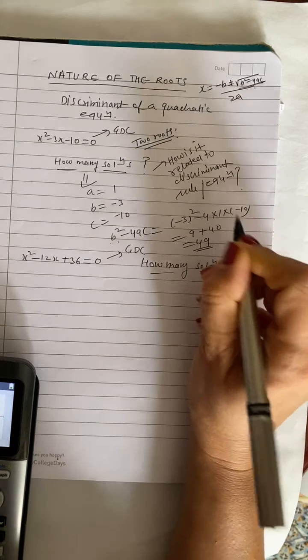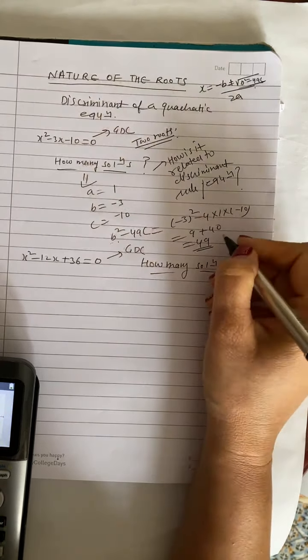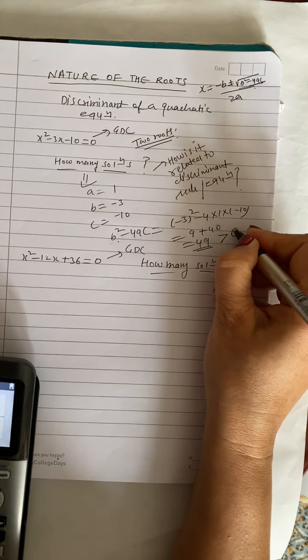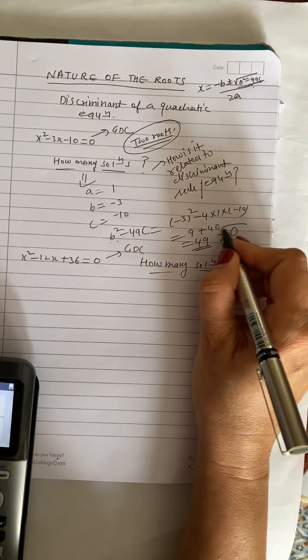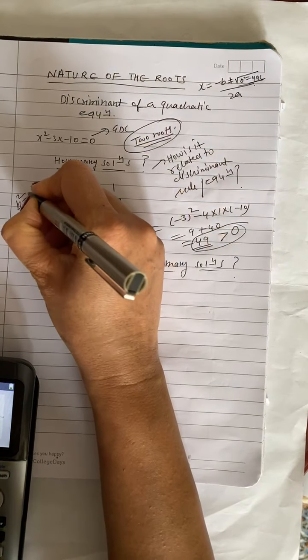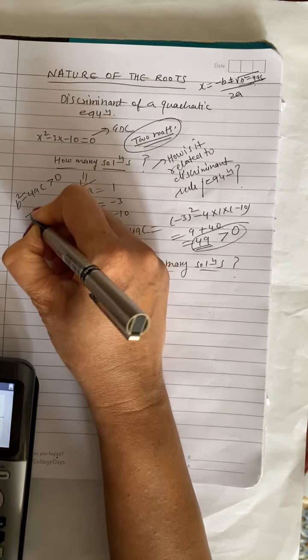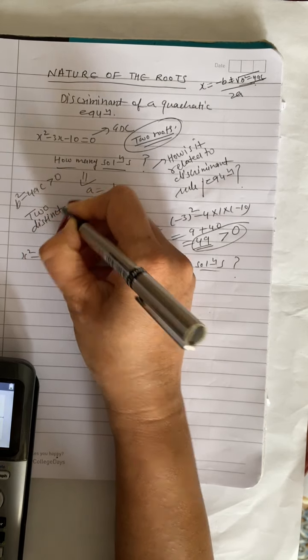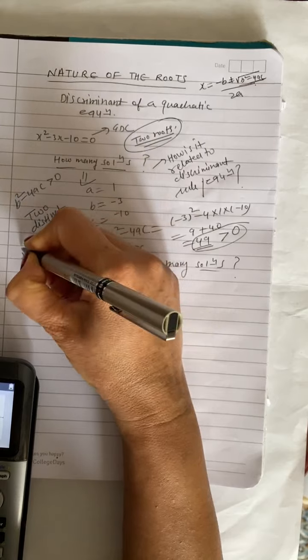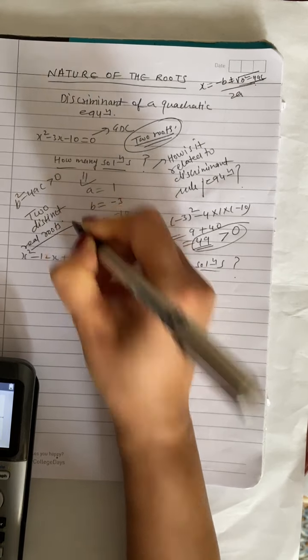So this number, which we got as b squared minus 4ac is equal to 49, is positive, is greater than 0. And we had two roots here, and we know b squared minus 4ac was greater than 0, and we got two distinct roots in this case. Real roots, yeah? So we are talking about real roots in this case.